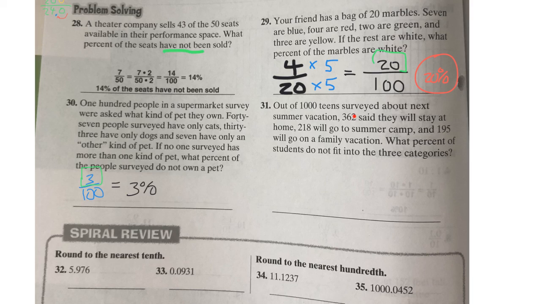So first, let's just add 362 plus 218 plus 195. That is 775. So I'll just write that. That's how many people have already been taken into account after adding 362 plus 218 plus 195. So then we want to know what percent of students do not fit into the three categories.